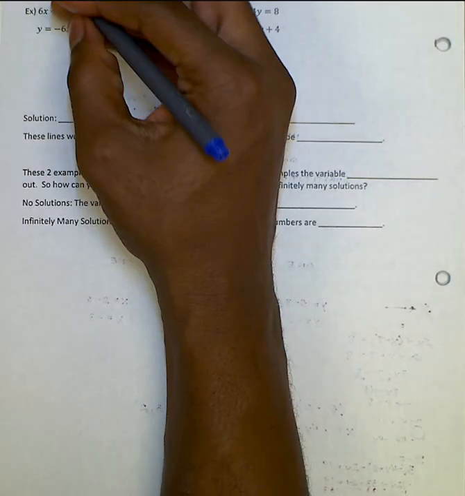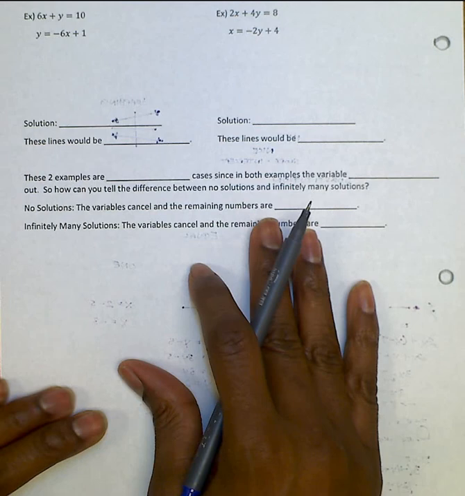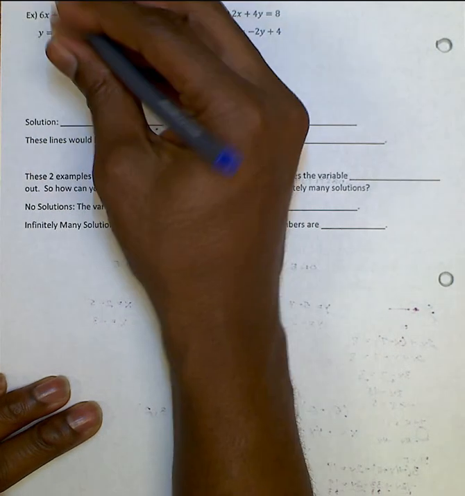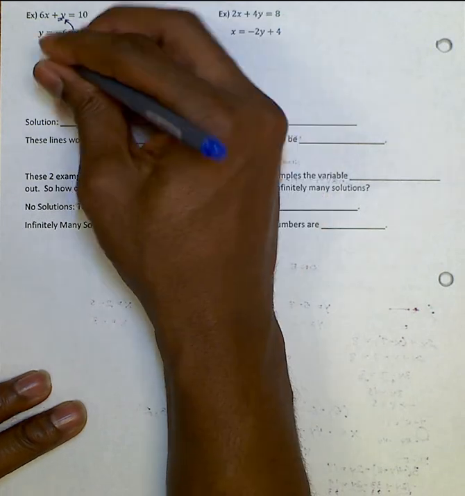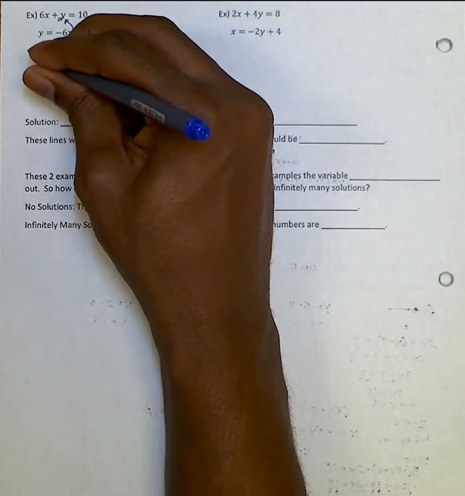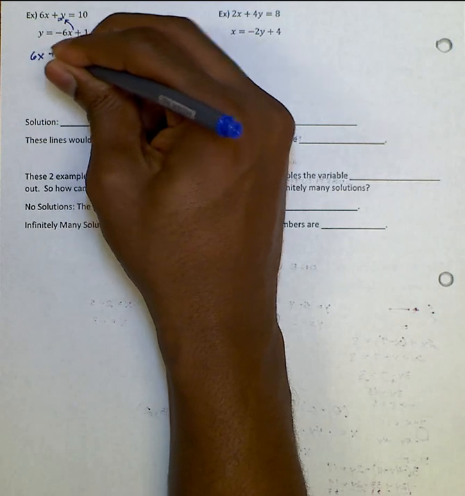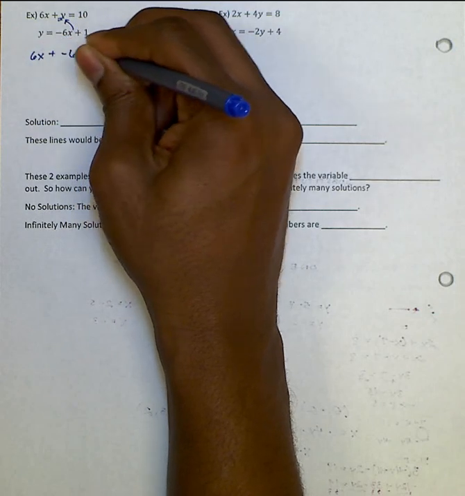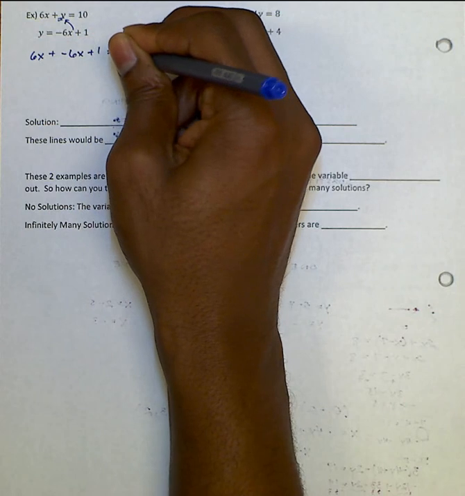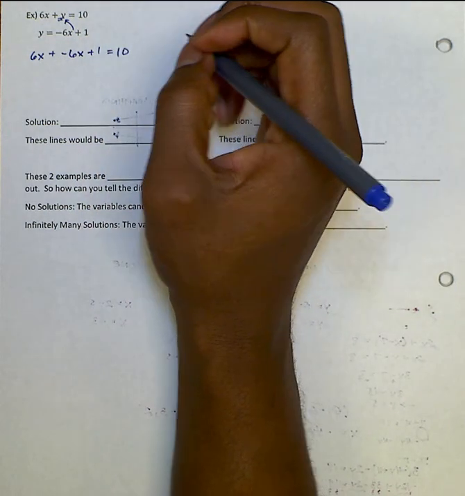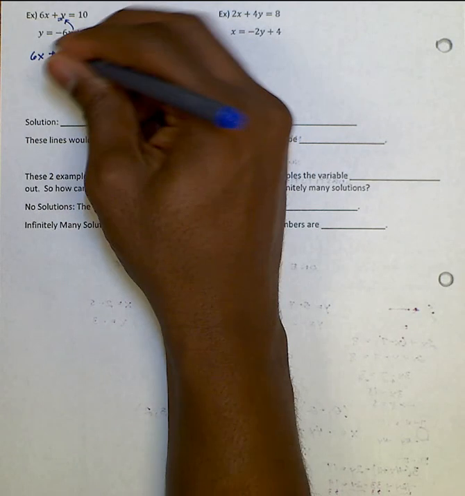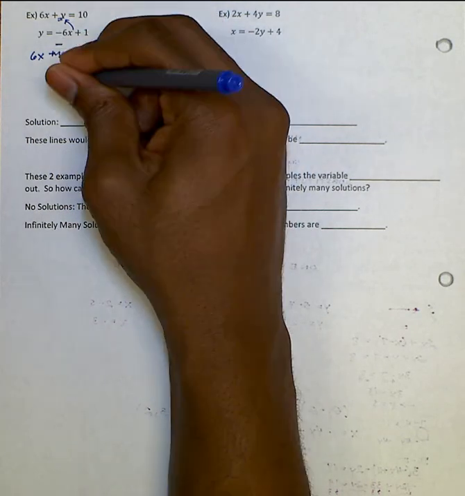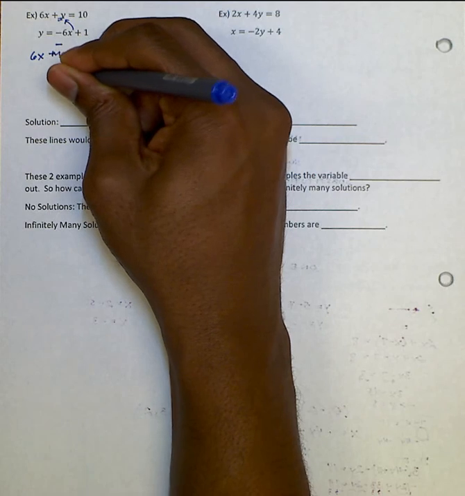Alright, so here we have y by itself in the second equation. Y is already by itself, so what I'm going to do is instead of writing y in our first equation, I'm going to plug in negative 6x plus 1. So I have 6x plus negative 6x plus 1 equals 10. Alright, 6x plus negative 6x, so plus a negative means minus. 6x minus 6x gives me 0 x's. So 0x plus 1 equals 10.